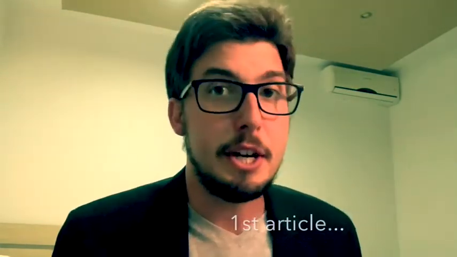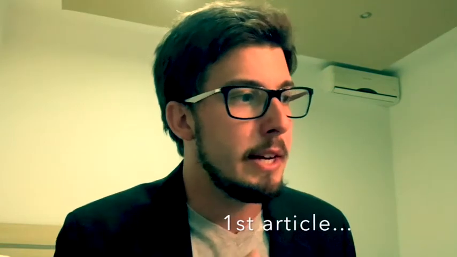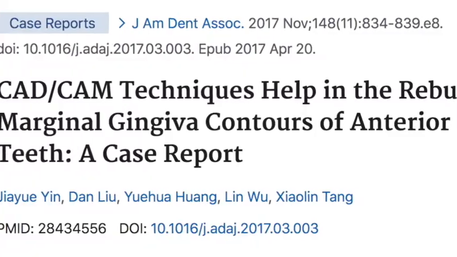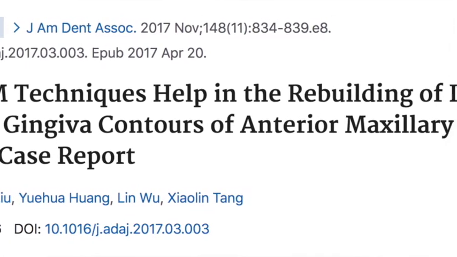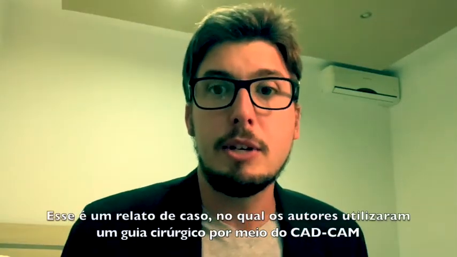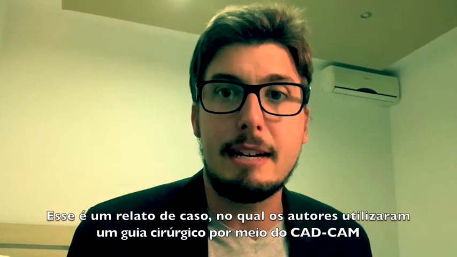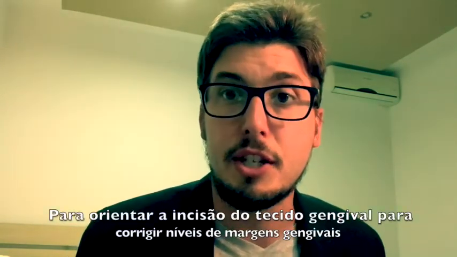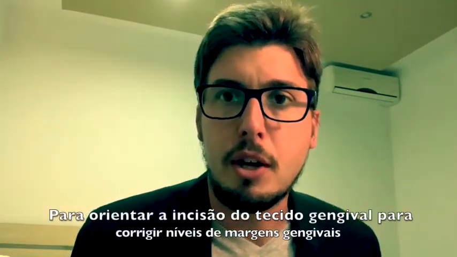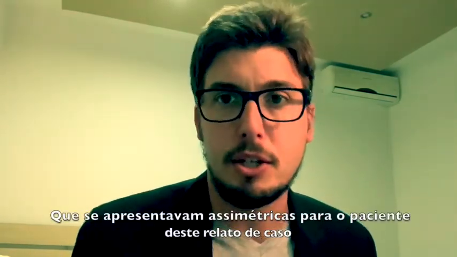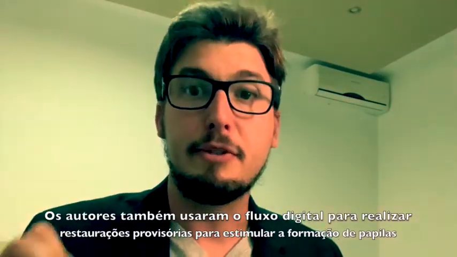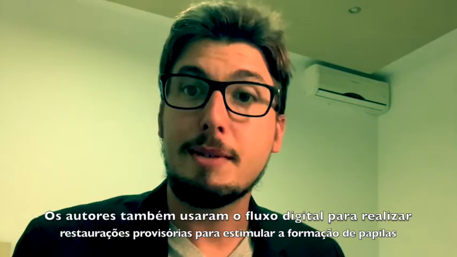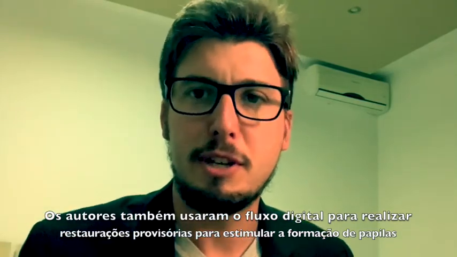Okay, so the first article of today is basically an article published by Ian and collaborators in 2017 in the Journal of the American Dental Association. This is basically a case report in which the authors used a CAD/CAM surgical guide to orientate the incision of the gingival tissue to balance gingival margin levels, which were asymmetric in the patients of the case report. The authors also used CAD/CAM to perform virtual wax-ups for interim restorations to stimulate the formation of papilla.